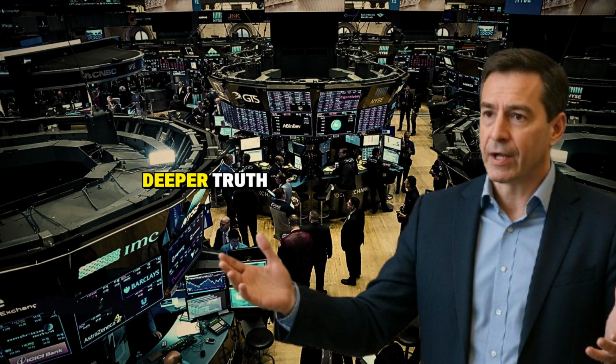And here's the deeper truth. The pound doesn't just react to the Fed. It reacts to the relationship between the Fed and the Bank of England. The divergence or convergence of policies between these two banks is what really drives GBP/USD. If the Fed is cutting aggressively while the Bank of England is holding steady, expect the pound to rise strongly. But if both are cutting in tandem, don't expect fireworks. The moves will be muted.